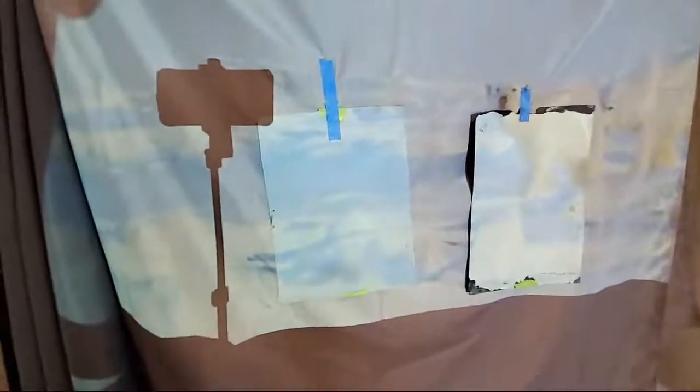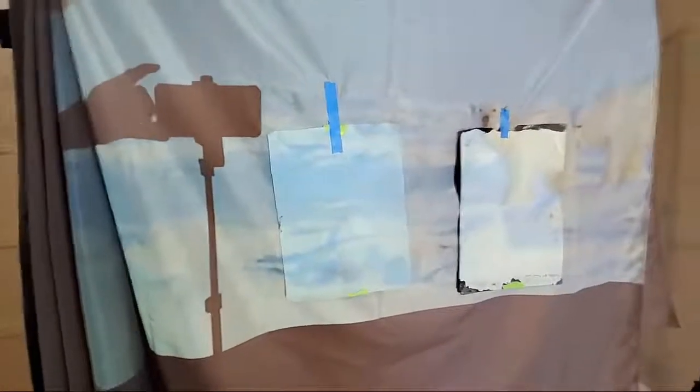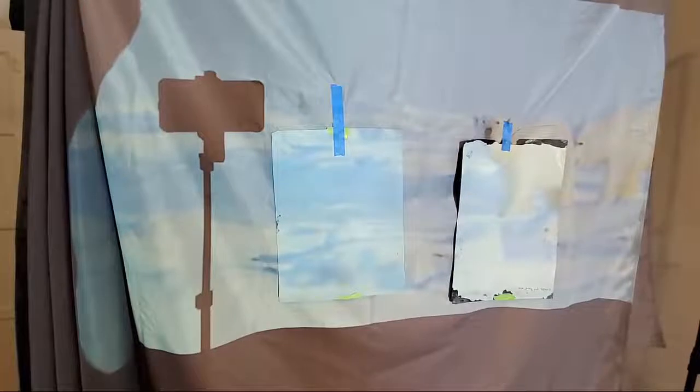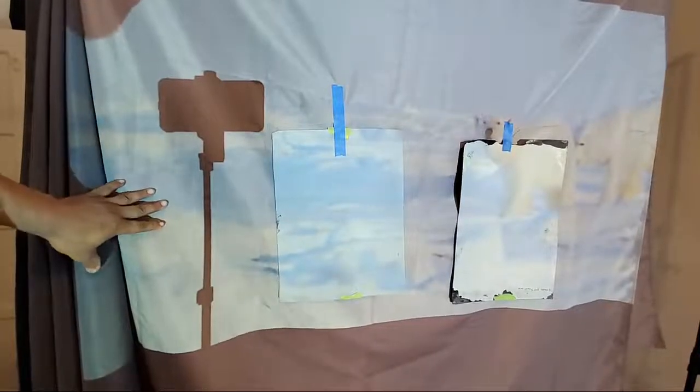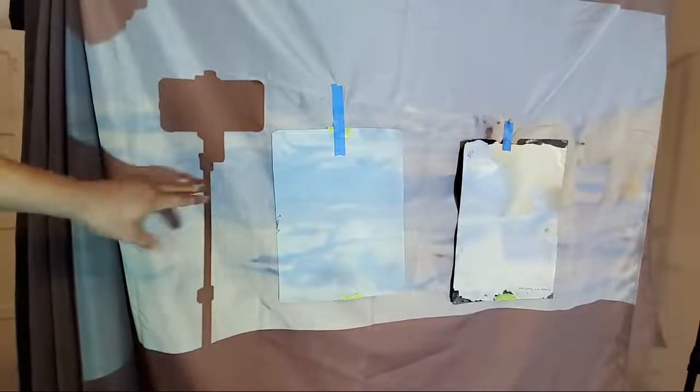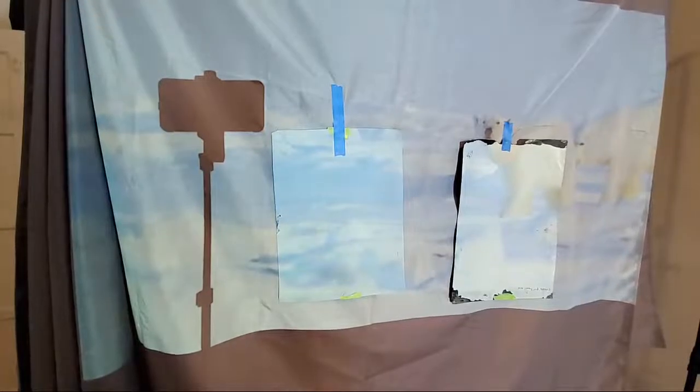It doesn't look the same, does it? It's strange, isn't it? And it's interesting because the surface he's landed against, the Cinemax, is lighter. And this is darker. Isn't that interesting?